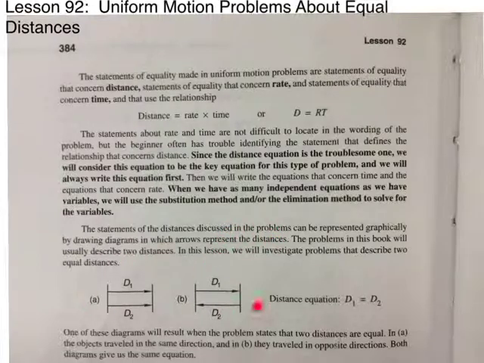So if you saw a picture of it, the two types of problems we're going to have in this category are going to be either that two objects left at the same time and they're traveling in the same direction, or they left and one's traveling north, say, and one's traveling south, or one's going east and one's going west, but they go the same distance.